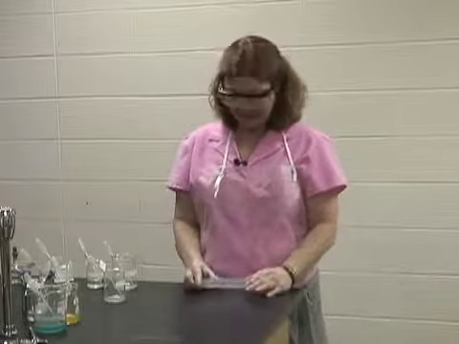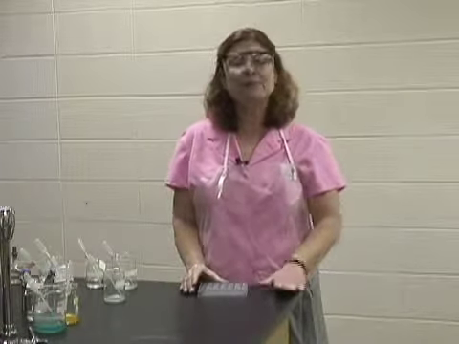Now, the first reaction that we're going to do, I have a spot plate here, and I'm going to use equal amounts. This is a qualitative lab, meaning I'm going to make some observations. I'm not going to worry about it too much because I know that my teacher has set aside some test tubes that have the reactions in them, and I will be able to see that.